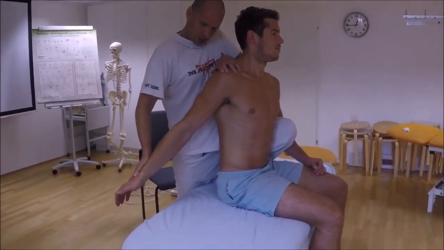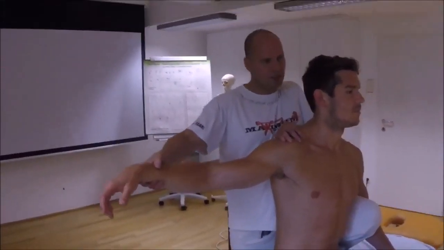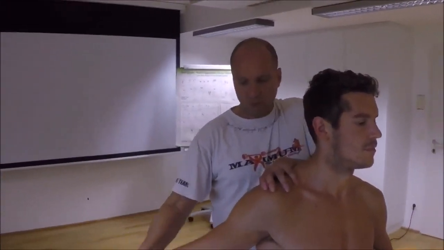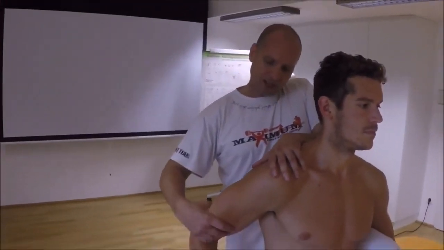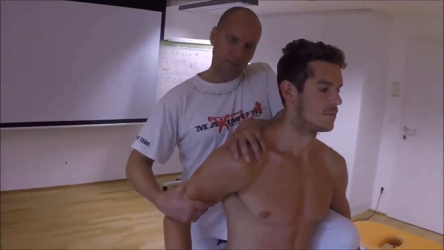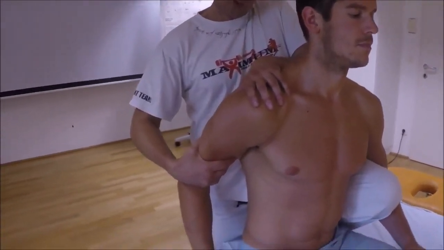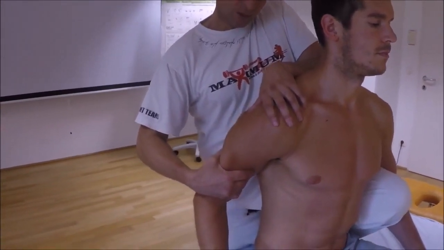On the next step, we try to improve the internal and external rotation. First, rotate the humerus as far as possible into internal rotation. The patient tries to externally rotate his humerus against resistance for 15 to 20 seconds.